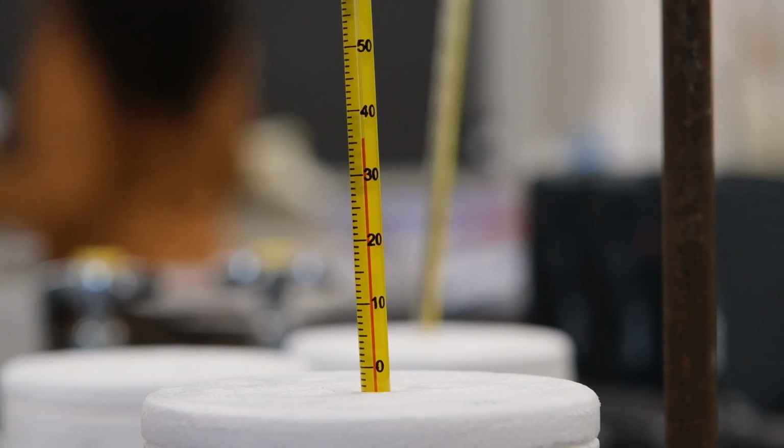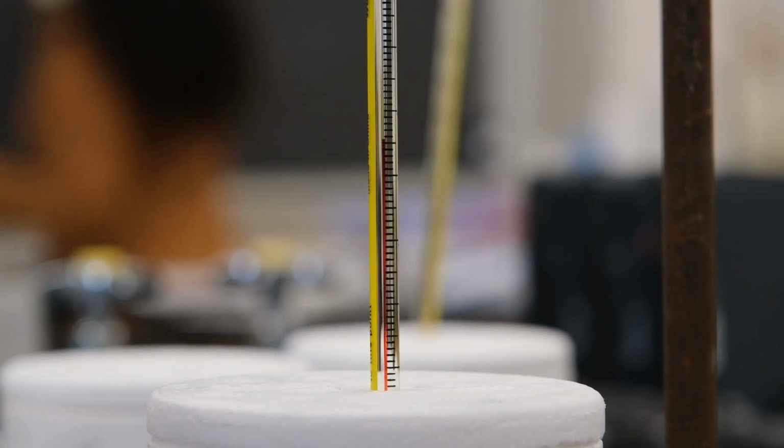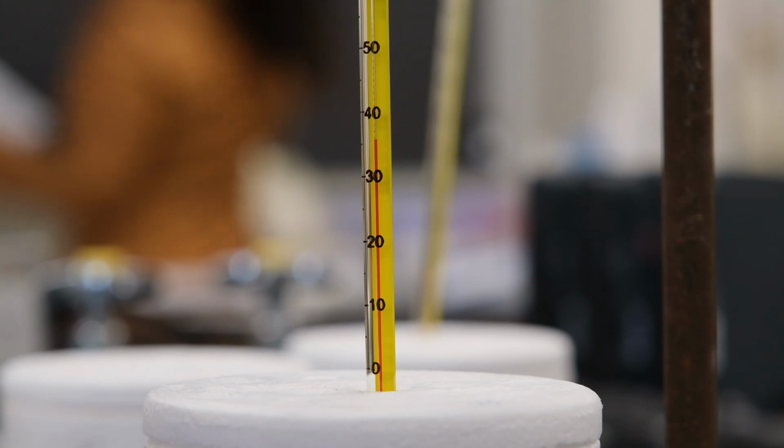So record its final maximum temperature as observed to the appropriate number of significant figures.